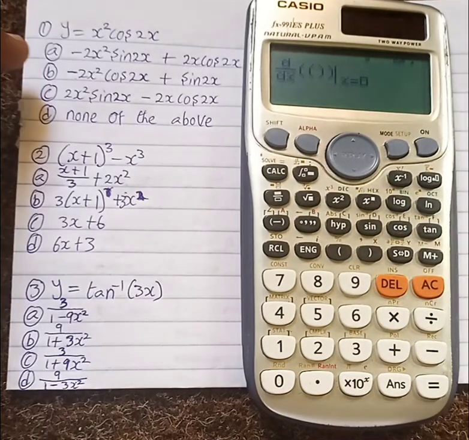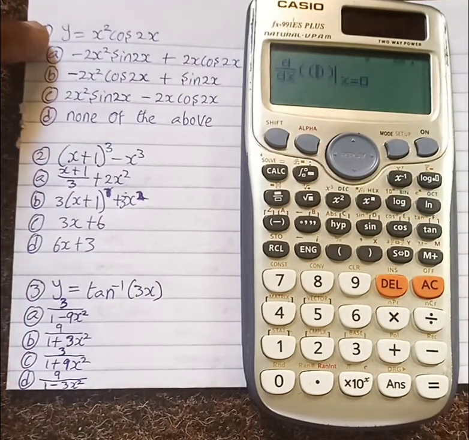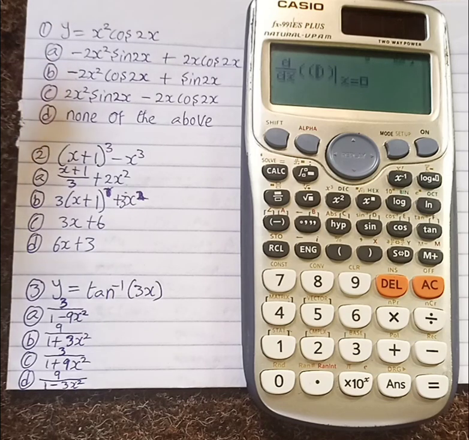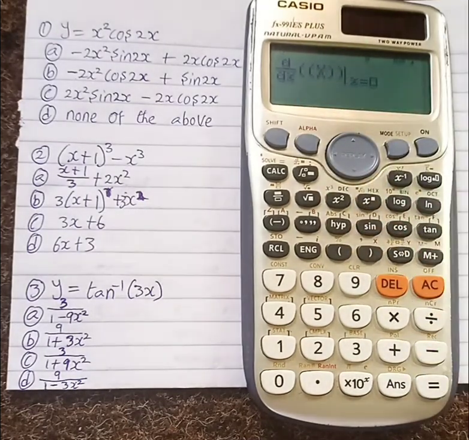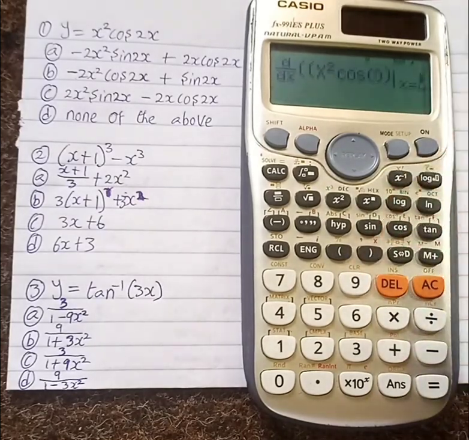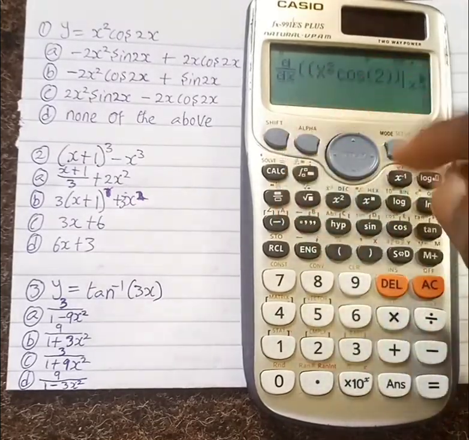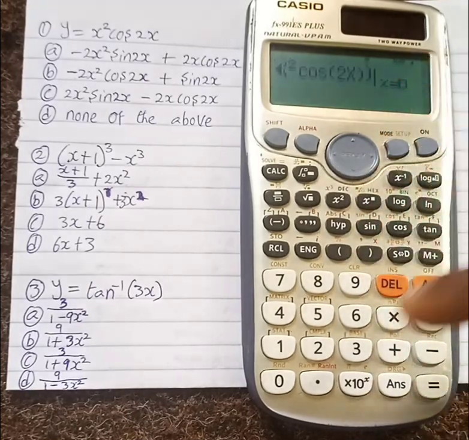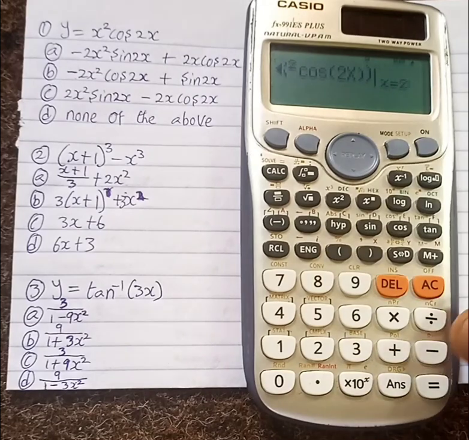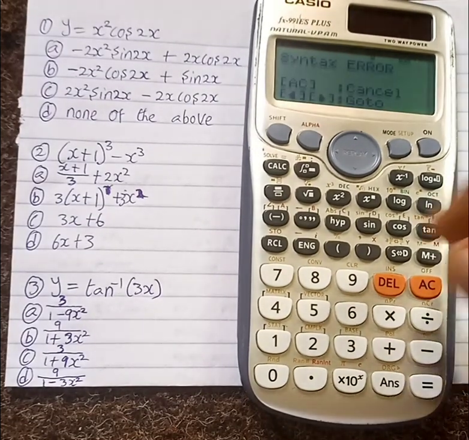The question here is y equals x squared cos 2x. That's quite simple. Now to get our x, alpha, then close bracket, we'll get x squared cos 2 alpha x. Then you come to this place, this bracket here, you put your 2, then you press equals.